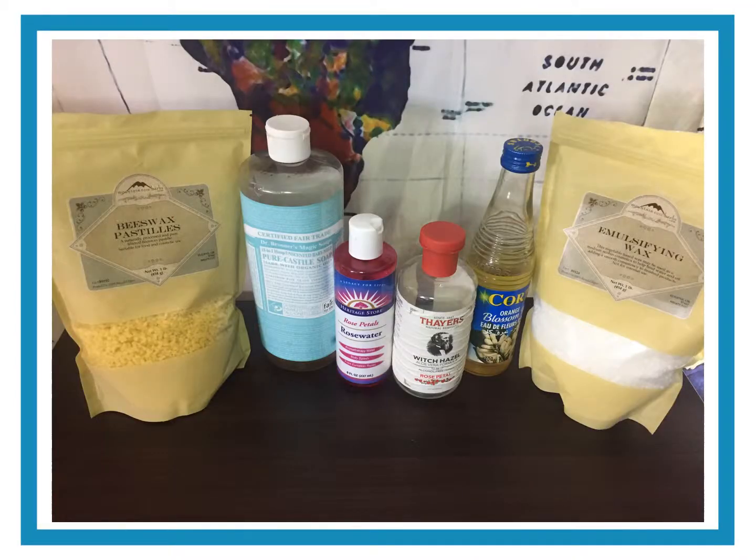And you can see some of these things here, the beeswax. You can see the Castile soap. It's Dr. Bronner's Baby Mild. I get the unscented, although I have had students who've used scented Castile soap for various things, and it's worked out well for them. You can see the rose water.